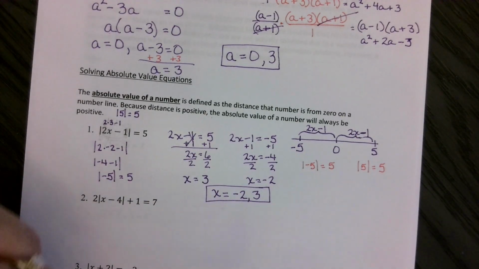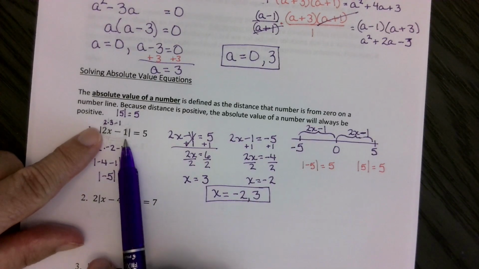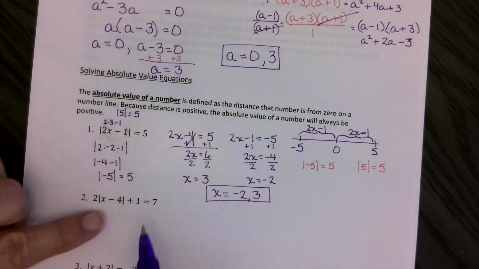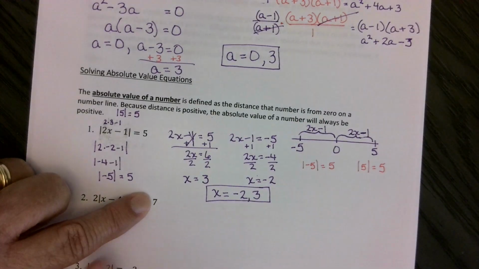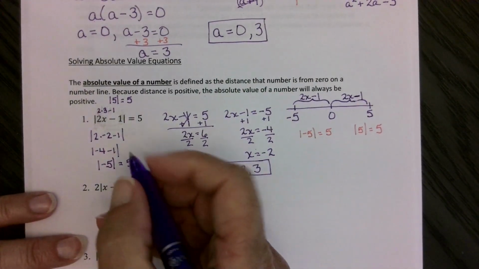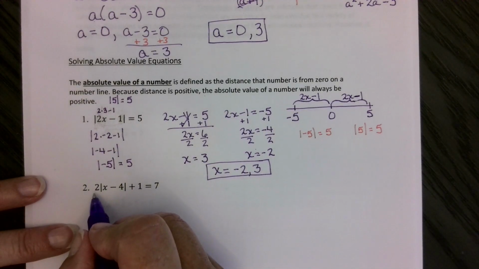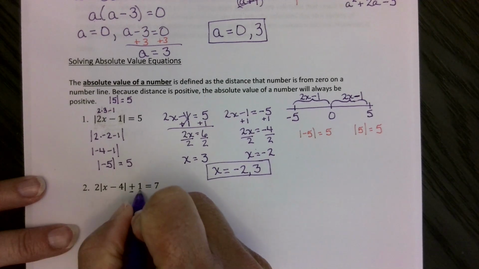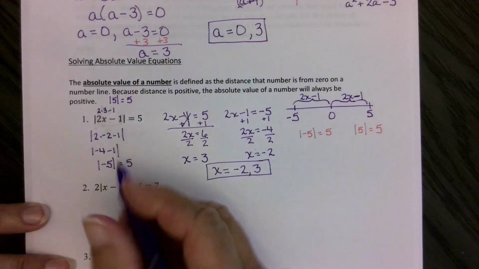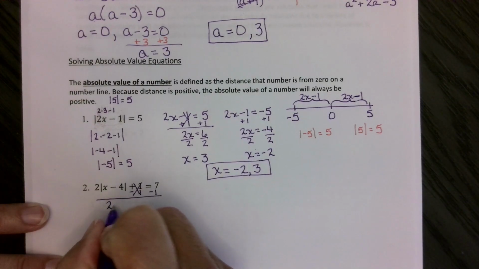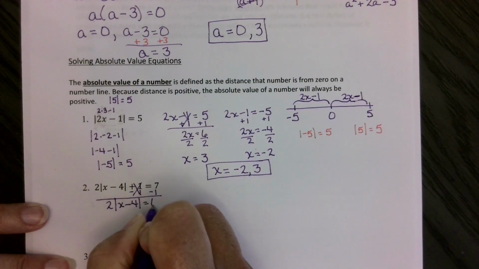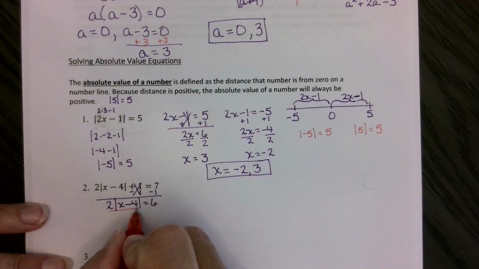Now you can't do that until you isolate your absolute value symbols, your marks. So don't forget this one. Right now, here, we can't set it equal to a positive and a negative 7. Not yet. We have to get our absolute value marks by itself. Well, it's got a 1 and it's got this 2 outside. So the first thing you're going to do is subtract 1, because that's going to get rid of that. And you're going to get 2 times the absolute value of x minus 4 equals 6. Now divide by 2.